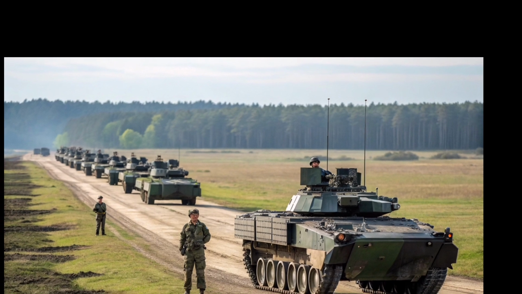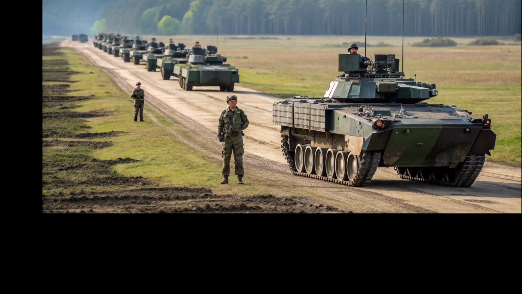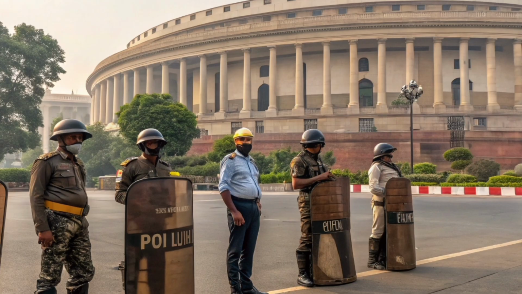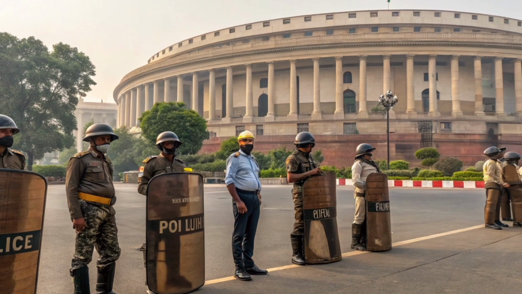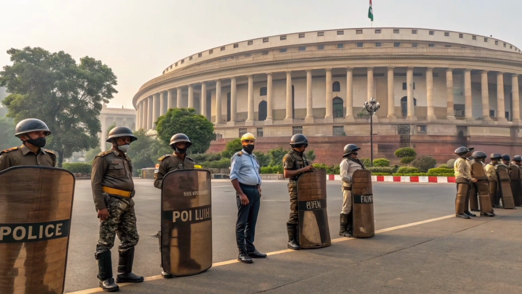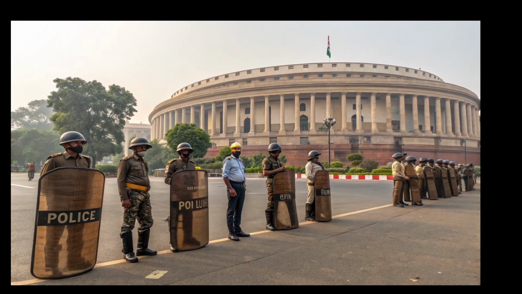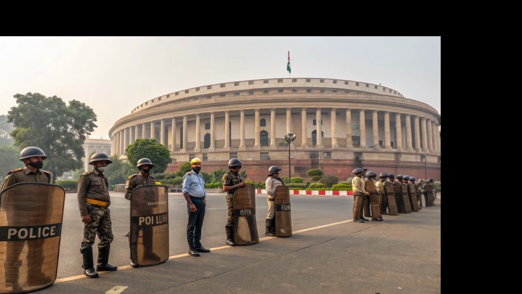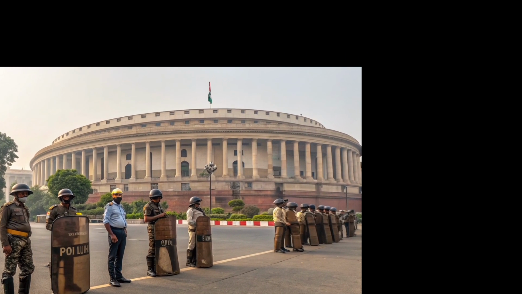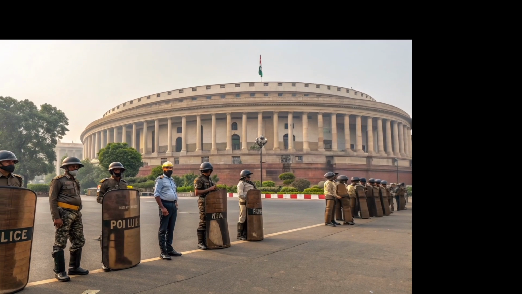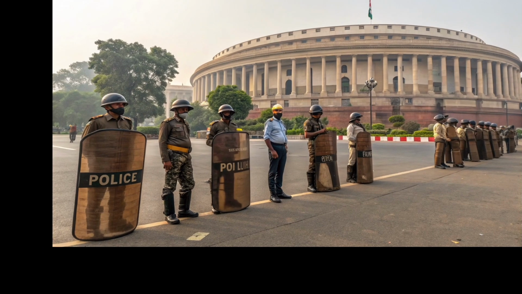Personnel strength. As of recent data, active personnel: approximately 1,237,000 soldiers serve actively in the Indian Army, making it one of the largest standing armies globally. Reserve personnel. The Army maintains a reserve force of around 960,000 individuals, ready to be mobilized when necessary. Paramilitary forces. In addition to the regular Army, India has substantial paramilitary forces that assist in internal security and border management.